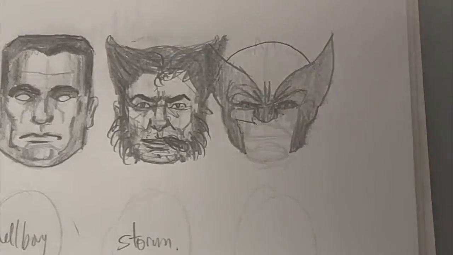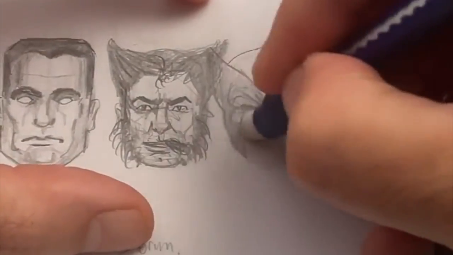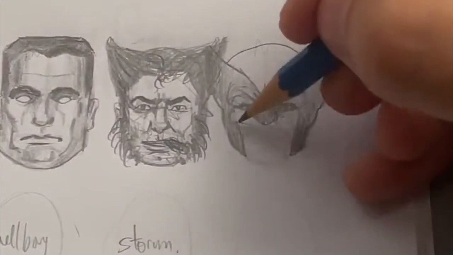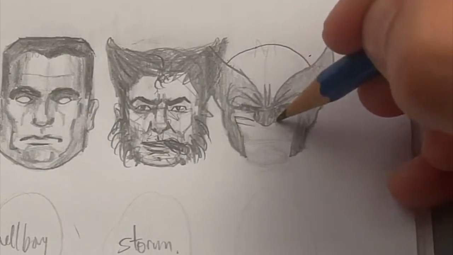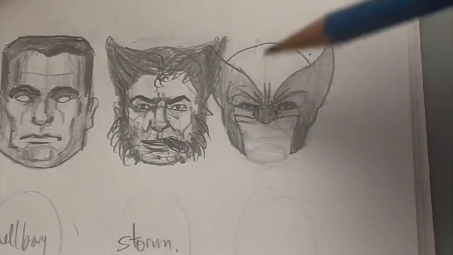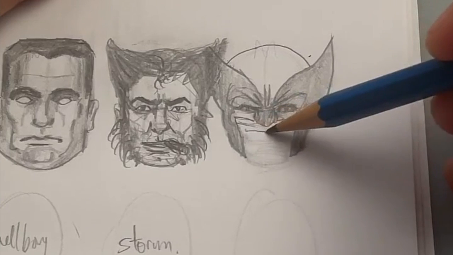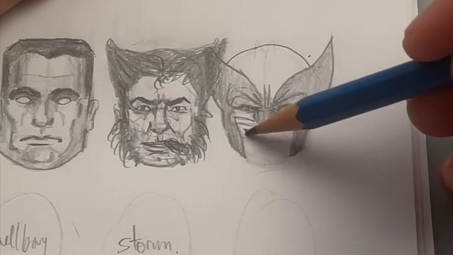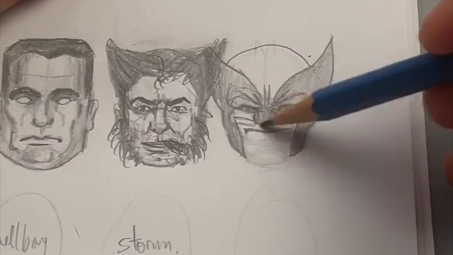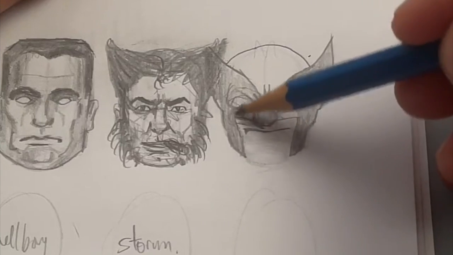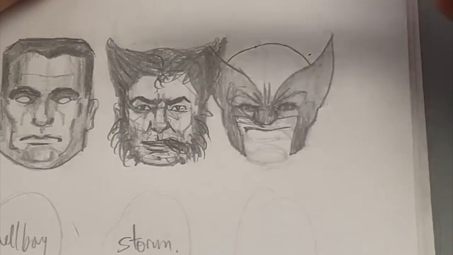Oops. Got the short nose version here. I'm going to bring this up. And since it is Wolverine, I'm going to have him yelling or screaming. He's not happy about something. Standard.